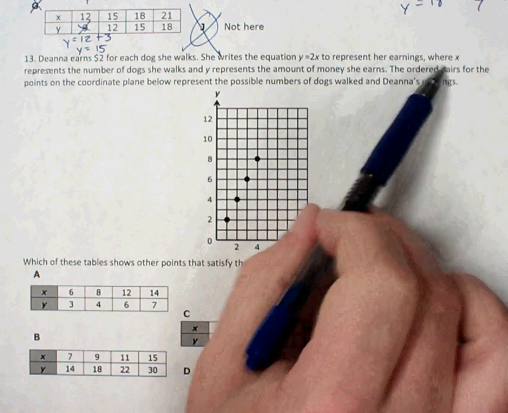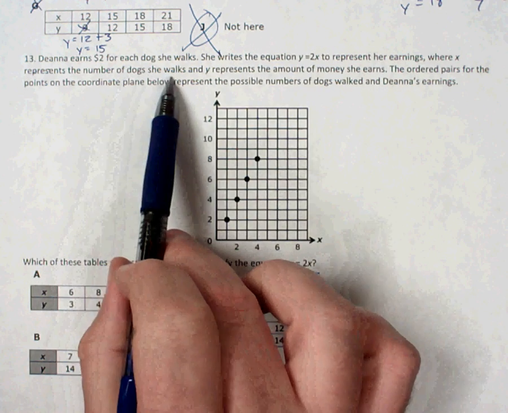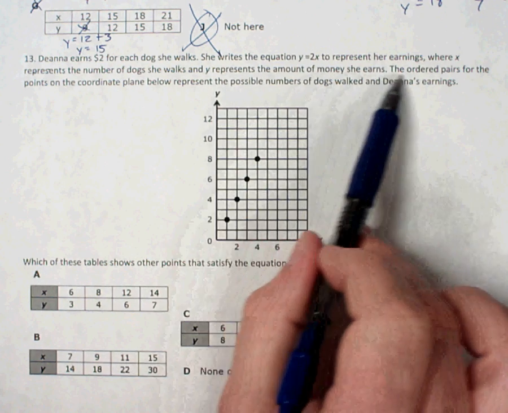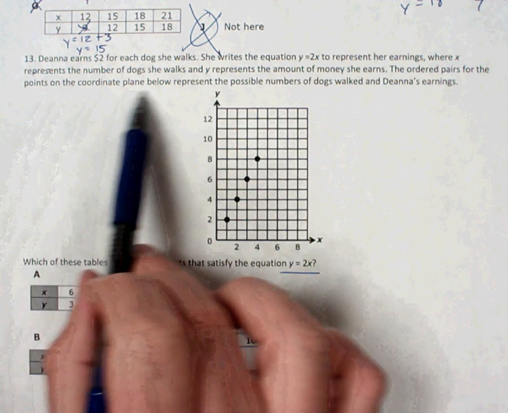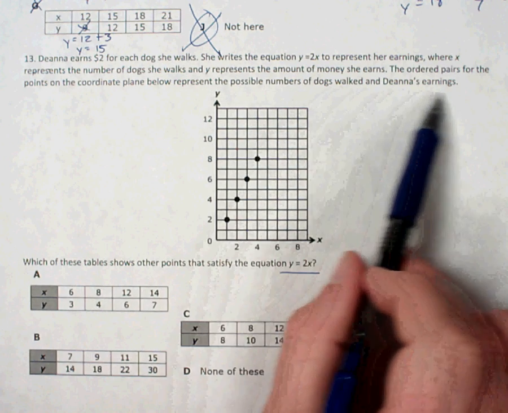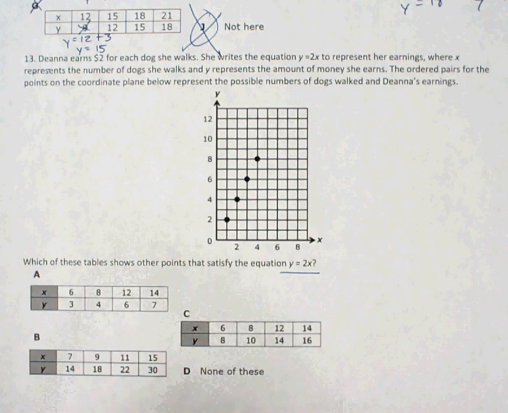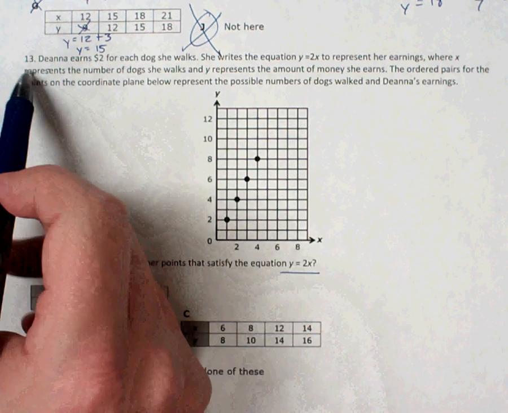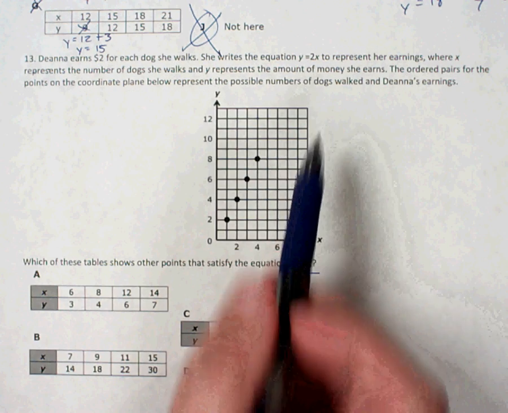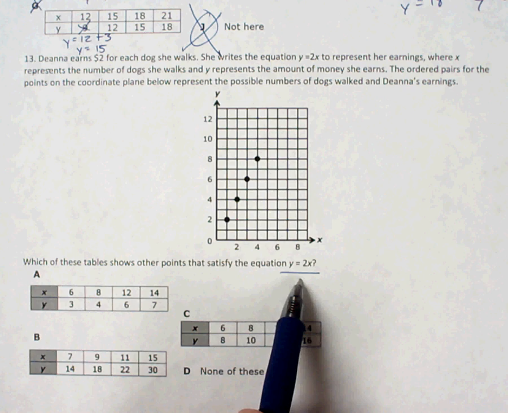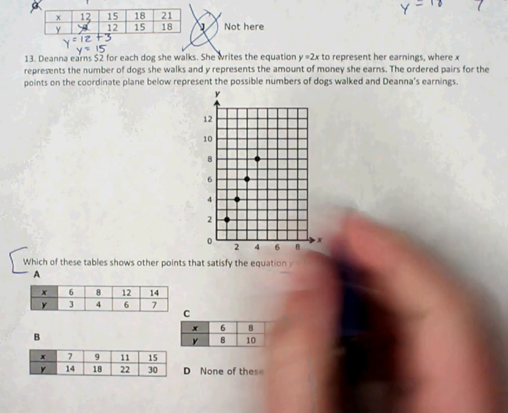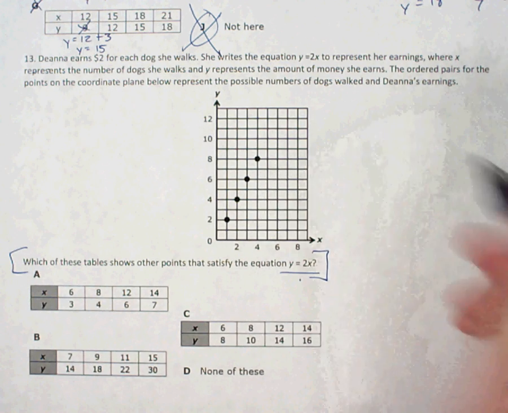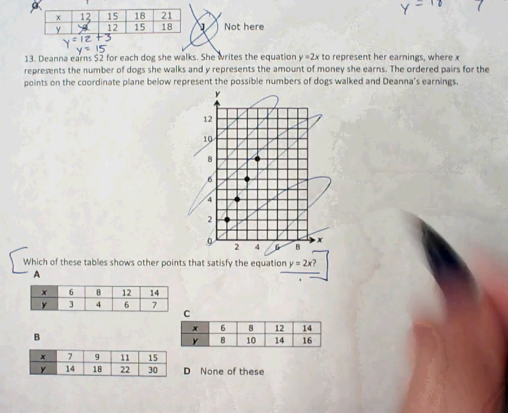She writes the equation y equals 2x to represent her earnings, where x represents the number of dogs she walks and y represents the amount of money she earns. The ordered pairs for the points on the coordinate plane below represent the possible number of dogs walked and Deanna's earnings. So again, that's a lot of information, but then they give us the rule. So I don't really need that information up there. And again, I don't need this coordinate plane.